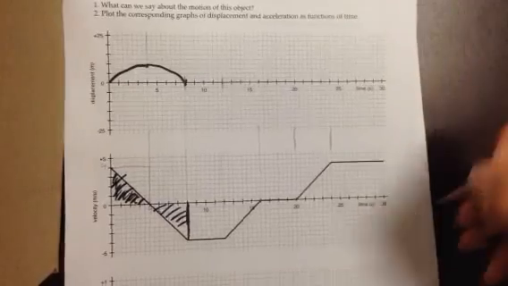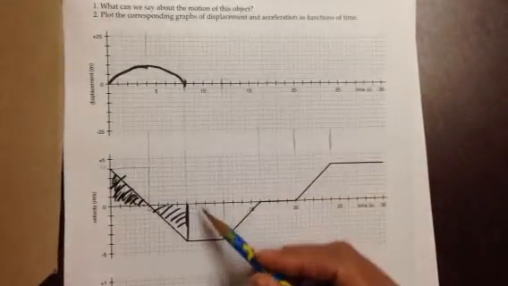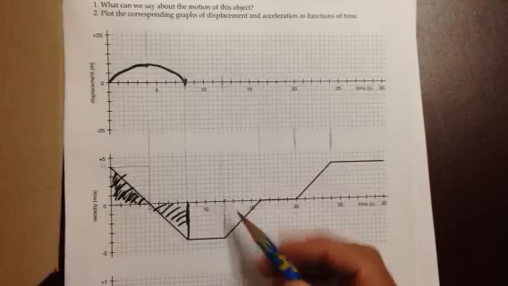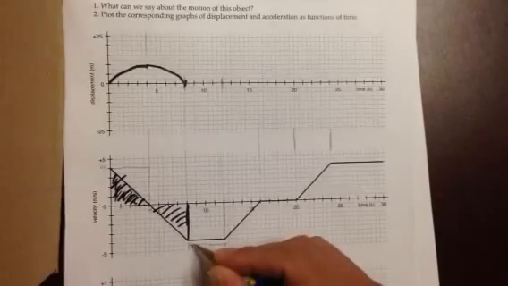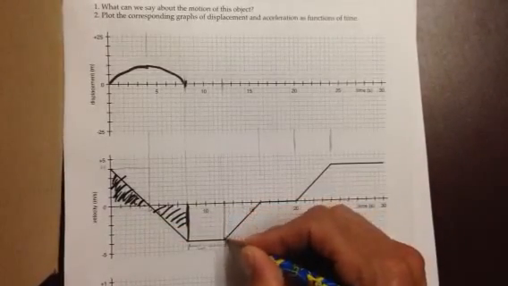Okay, this next phase is really easy. Right here I've got a delta t of 4. I'm going over 4. And all of that is exactly 4 down.